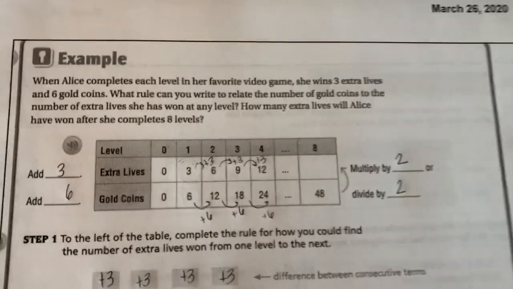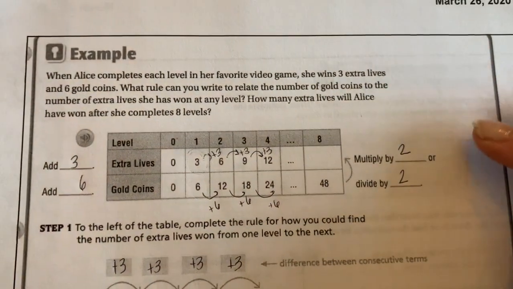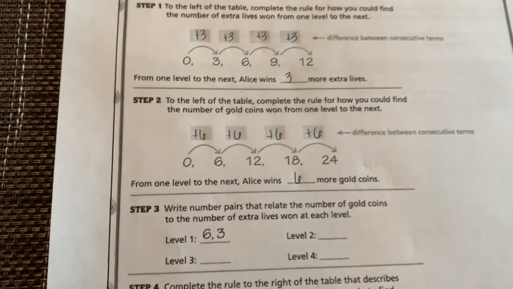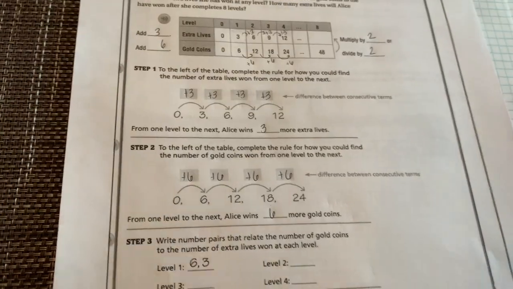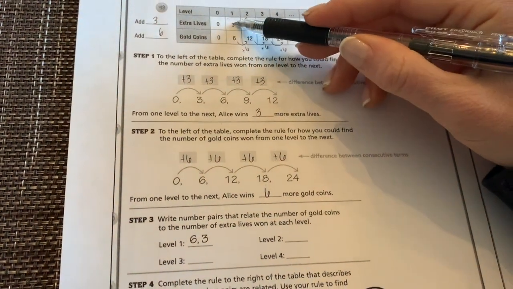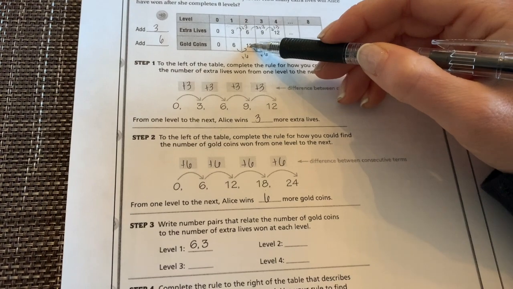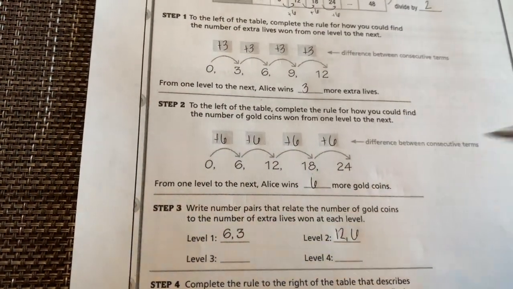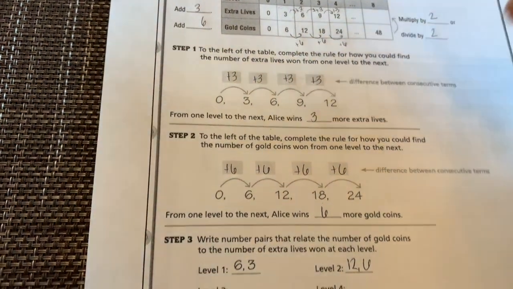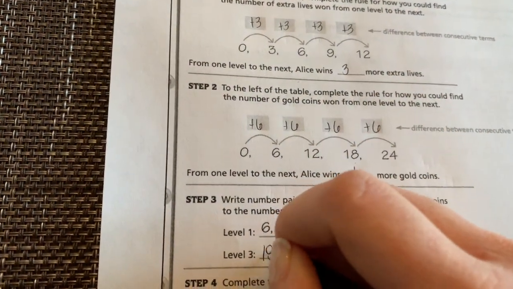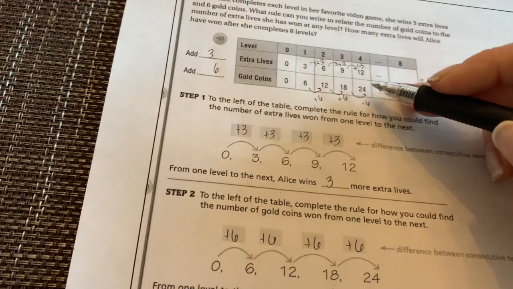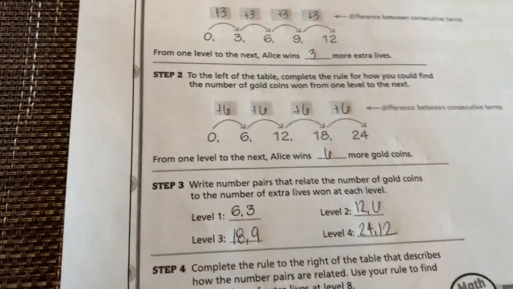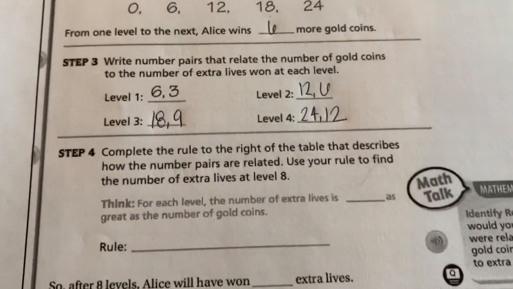So we're just going to do the same thing we did before. We're going to write the pairs. So the number of gold coins to the number of extra lives, so that was 6 and 3. The next one is going to be 12 and 6 at level 2. Level 3 is 18 and 9. And level 4 is 24 and 12. Okay, so then we're going to just complete the rule.